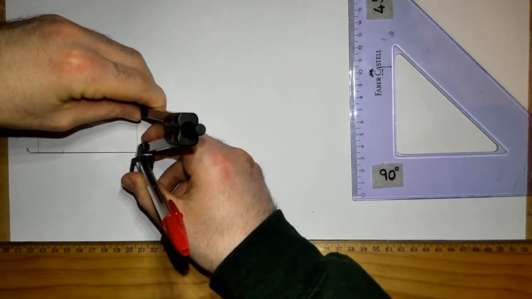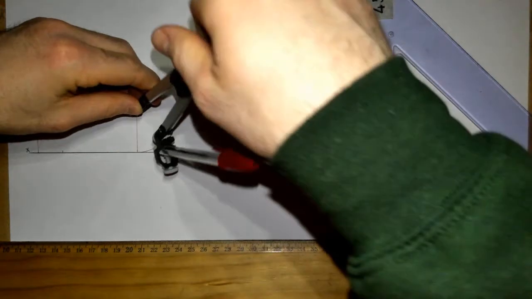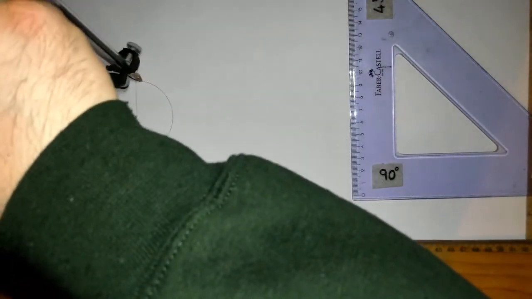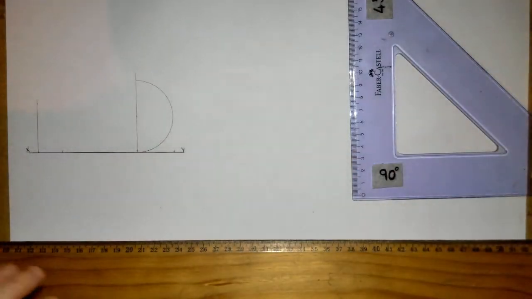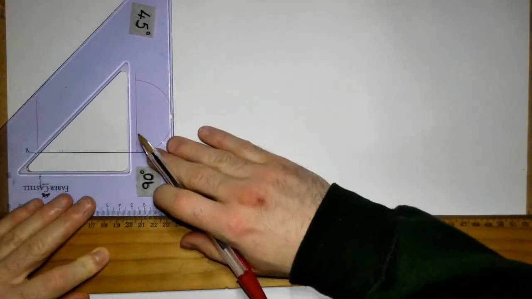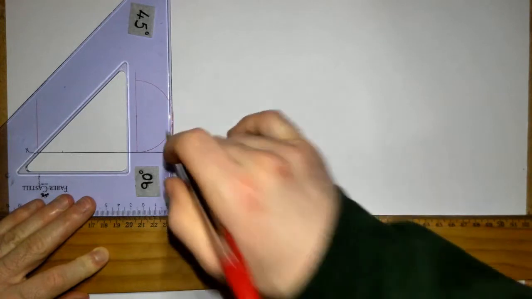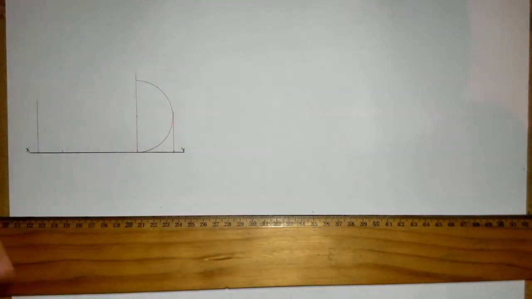So from here down to here, and there we have it. Okay, so just matching up those. Happy with that, just checking that it's accurate.